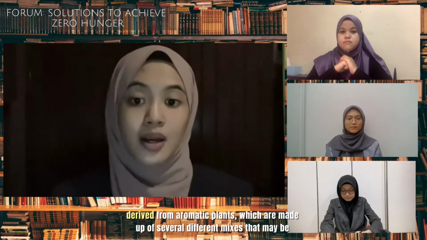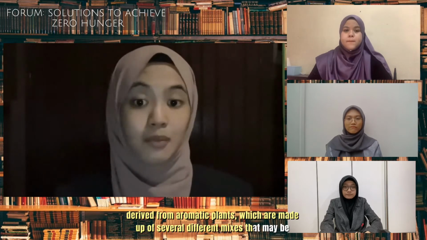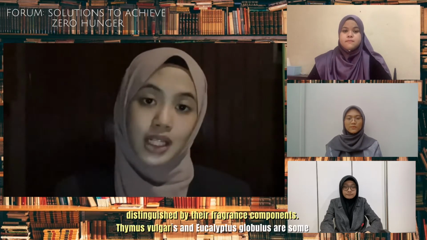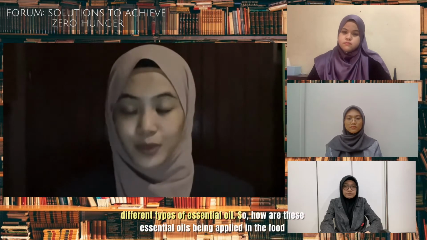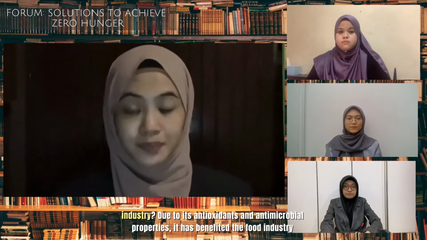Meanwhile, essential oils are volatile products derived from aromatic plants, which are made of several different mixes that may be distinguished by their fragrance components. Thymus vulgaris and Echilla succobolus are some different types of essential oils. So how are these essential oils being applied in the food industry?